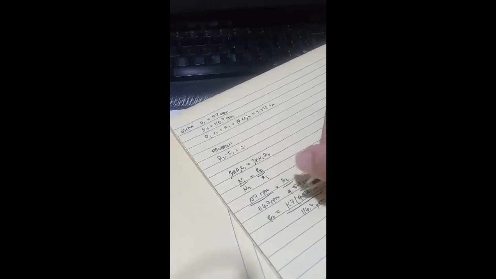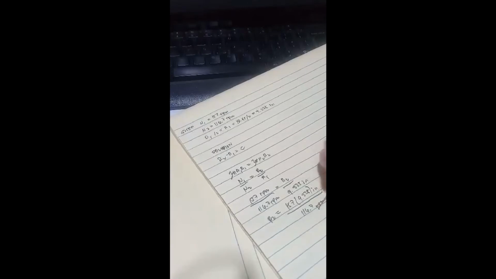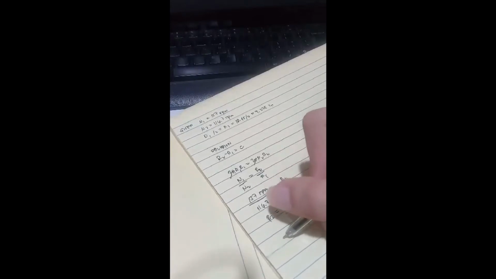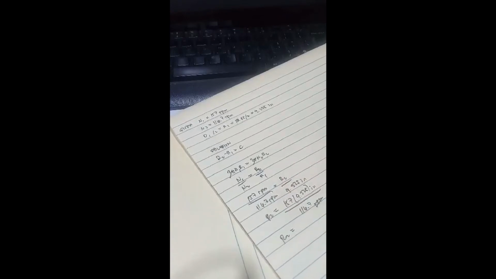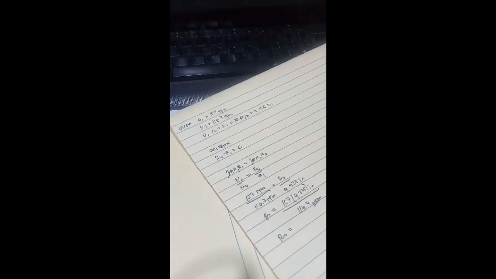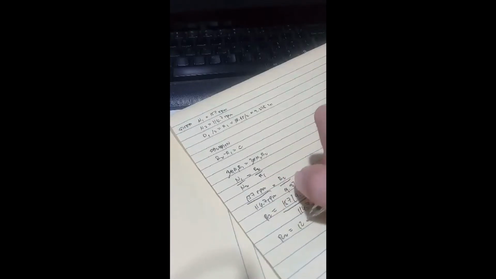The 116.7 and 157 are both rpm, so they cancel out, and the unit remaining is inches. Therefore, r2 is equal to 12.41066838 inches.